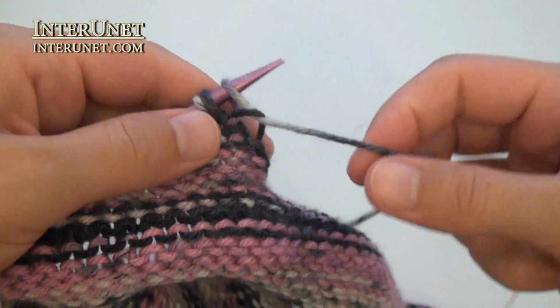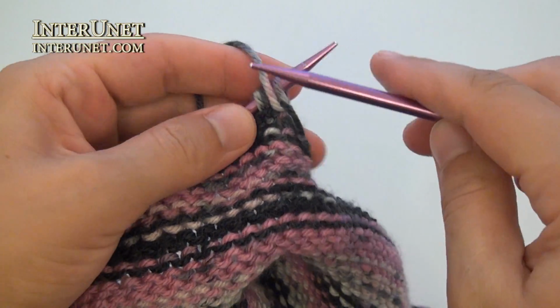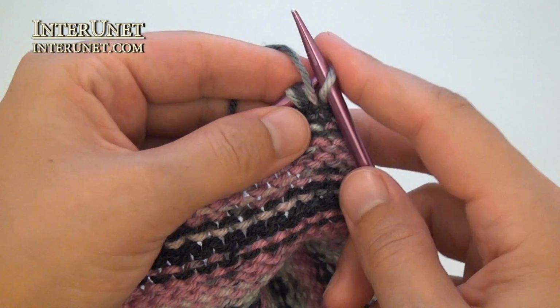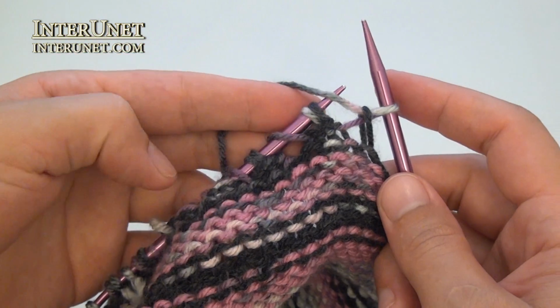Second and all even rows, slip first stitch and then just purl to end.